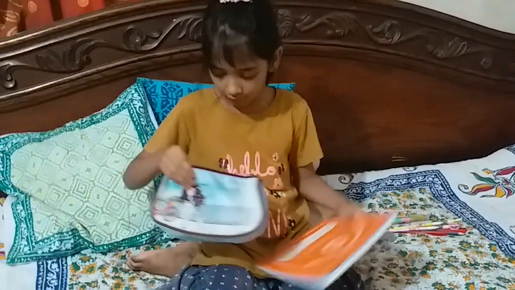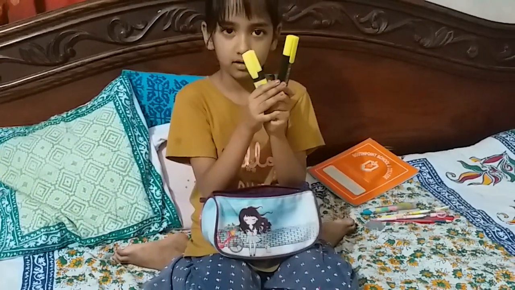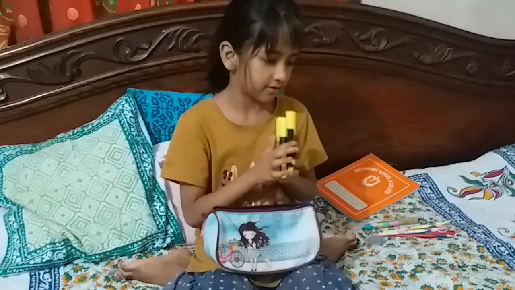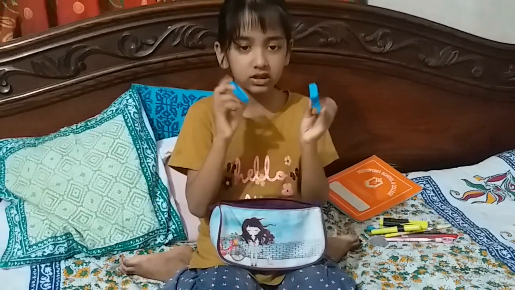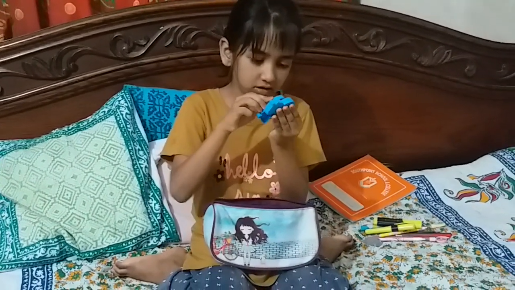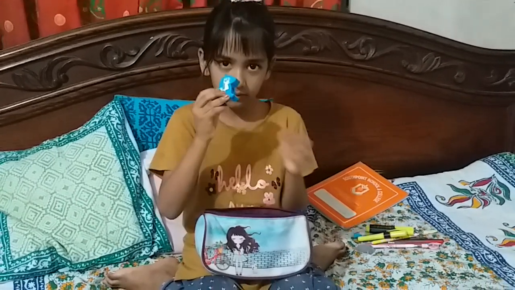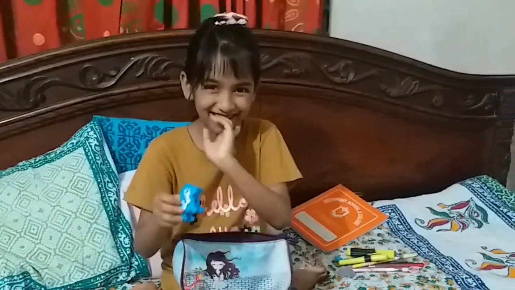And then I have my two highlighters. These two highlighters gave me my father. And then I have this one sharpener. This is a unicorn shape sharpener. This gives me my father. Mother. Then I can play like that.